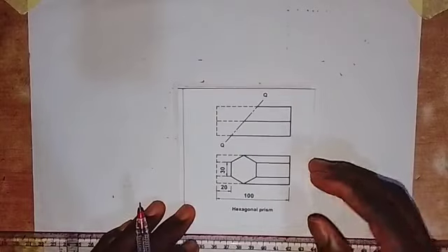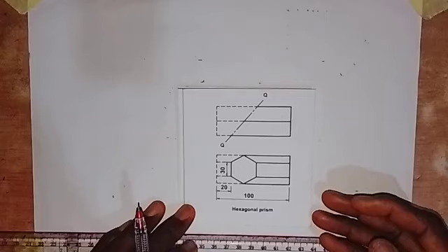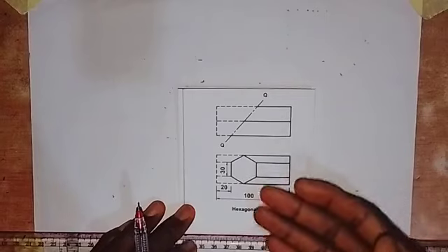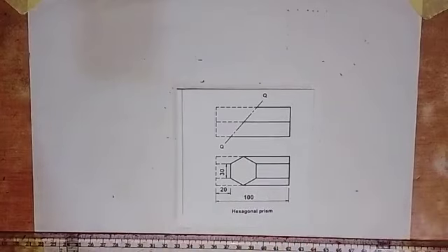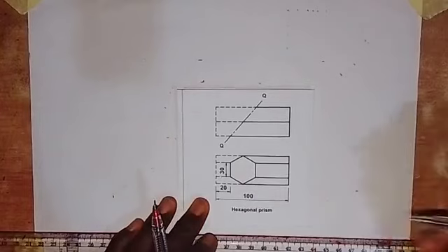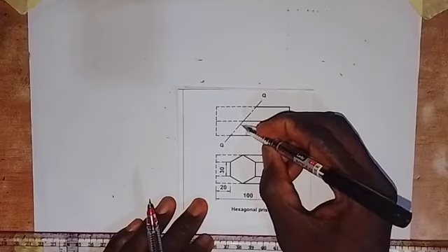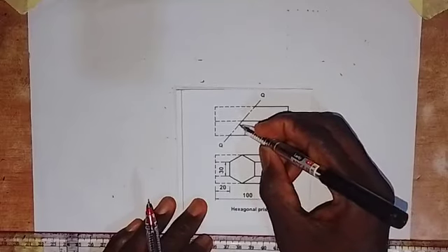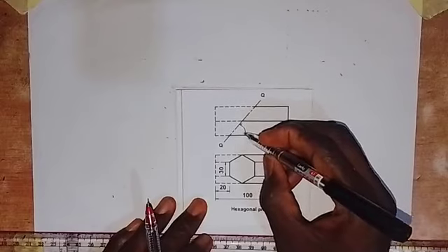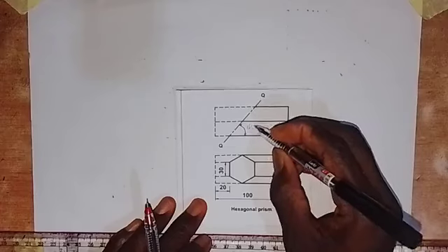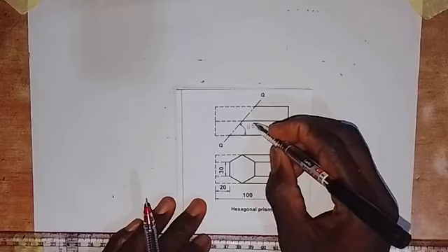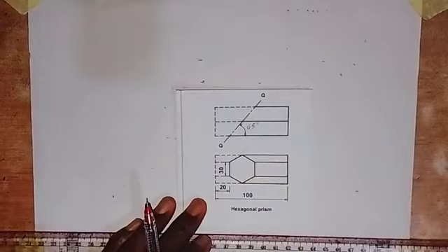So what we have to do first is to replicate what we see here. We are going to start with the plan, and then there's something that I need to put here which I didn't put. The cutting plane that we have here is at an angle of 45 degrees to the horizontal, so I should have included that in the drawing. So this is 45 degrees. The angle that the cutting plane makes with the horizontal is 45 degrees.